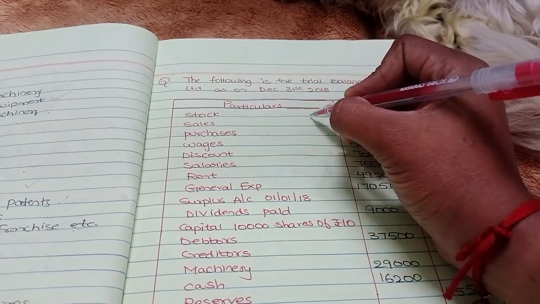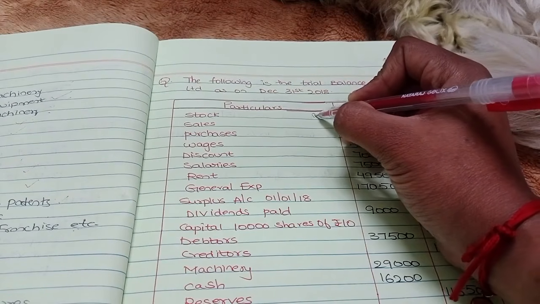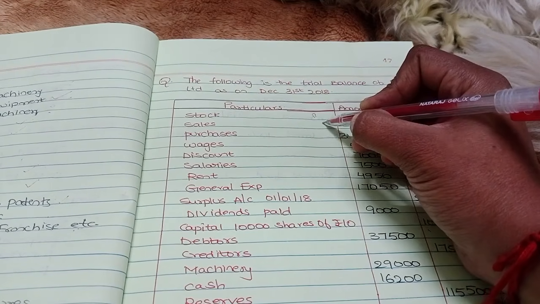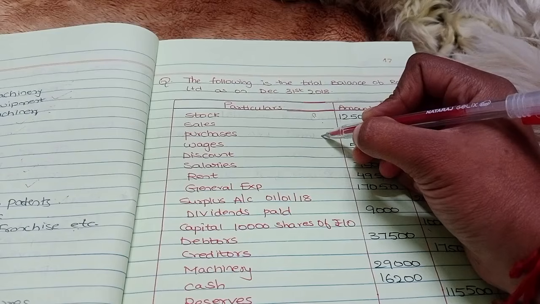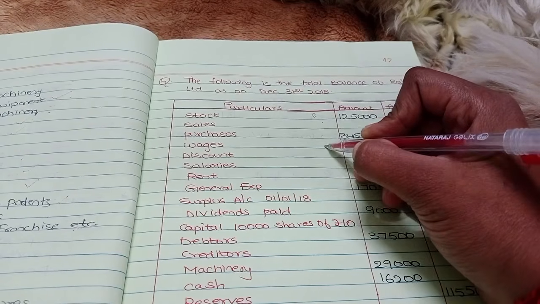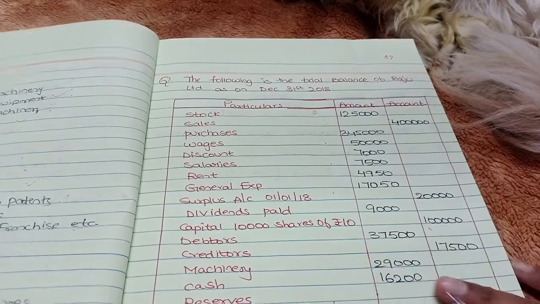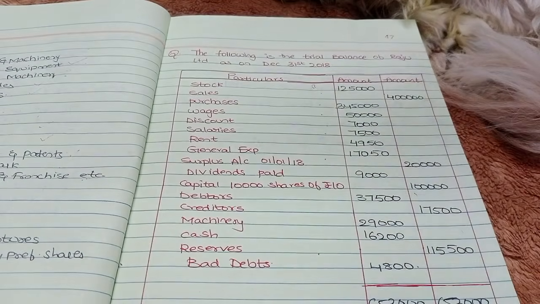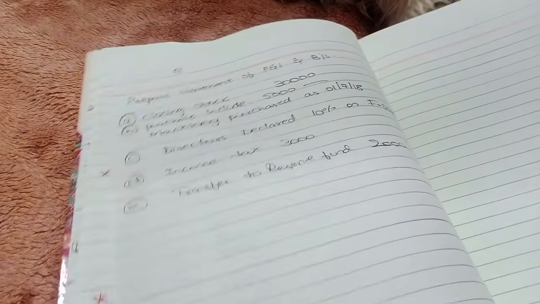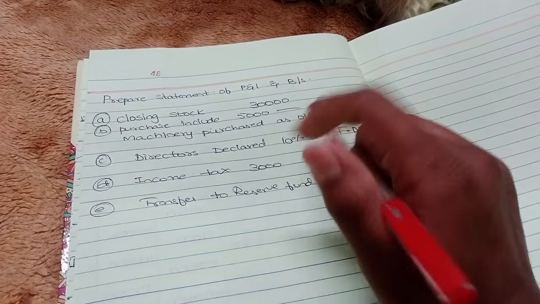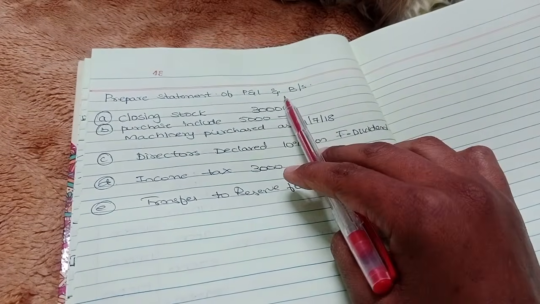Okay, stock comes in P&L account, sales comes in P&L account, purchases comes in P&L account, wages comes in P&L account, discount, salaries, all they have given. Everything they have given. Bad debts also they have given. And after that, what they are asking: prepare statement of profit and loss and balance sheet.